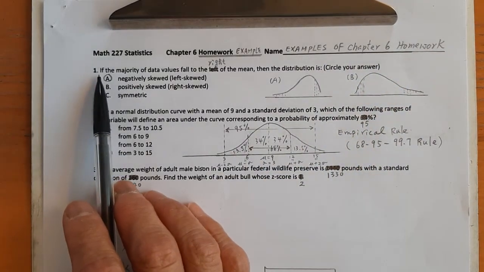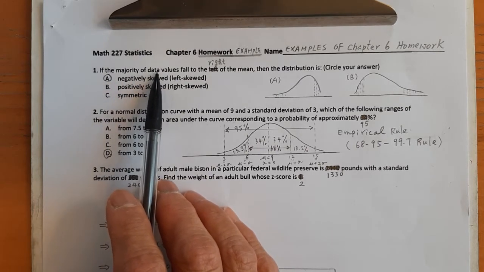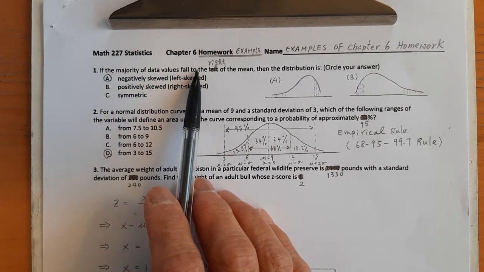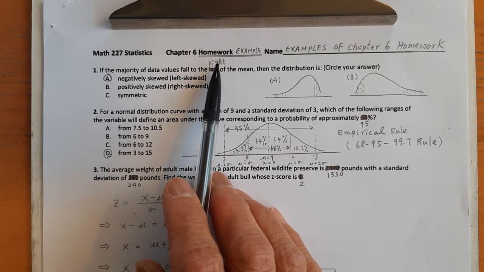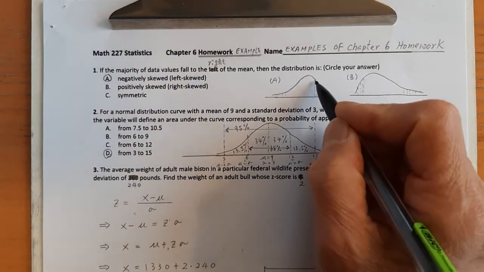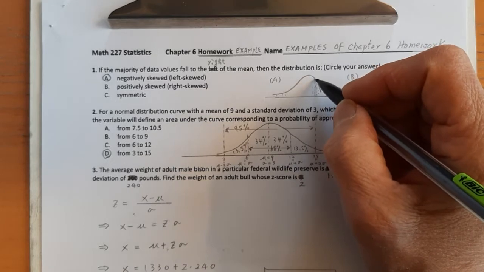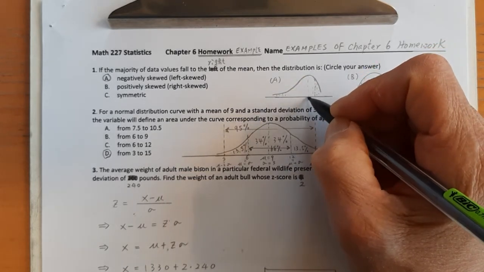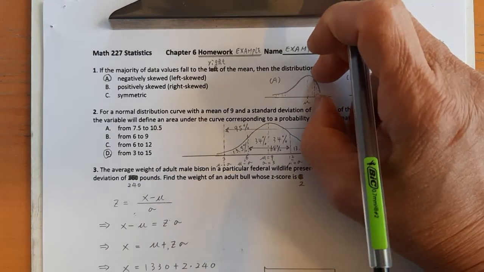First question, example. If the majority of data values fall to the right of the mean, here is the mean. To the right of the mean is fat.